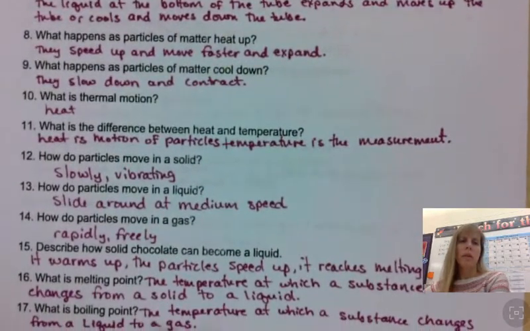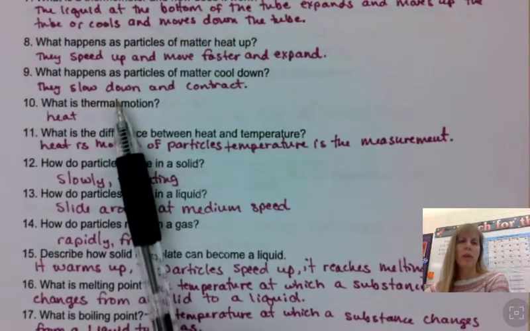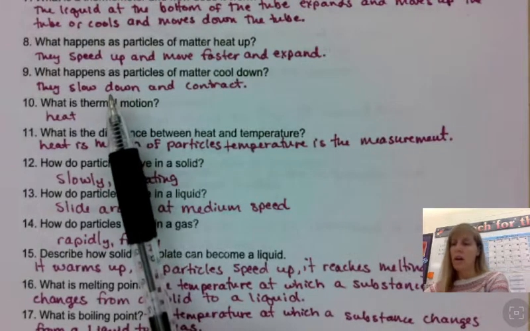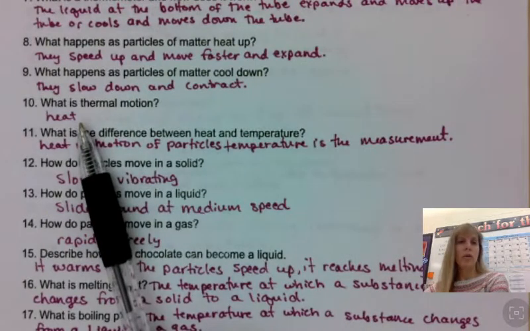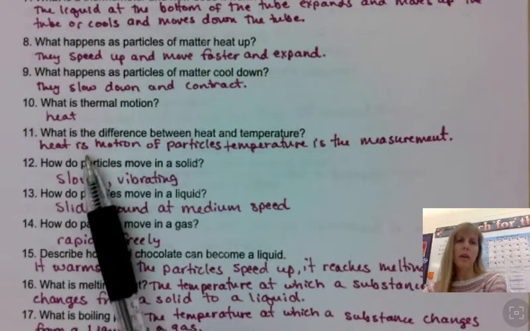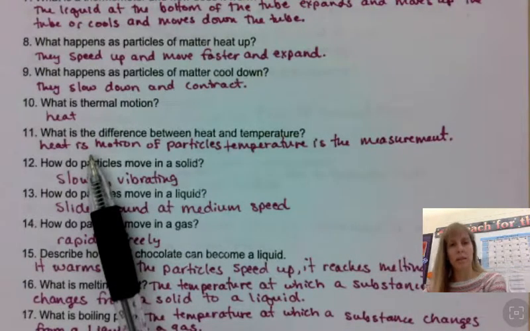Let me move this up a little bit more. Number 9, what happens as particles of matter cool down? Well, when the particles cool down, they slow down and they contract. Number 10, thermal motion is actually heat. Remember, and heat moves from warmer to cooler matter. Number 11, what is the difference between heat and temperature? Heat is the motion of particles, and temperature is the measurement.